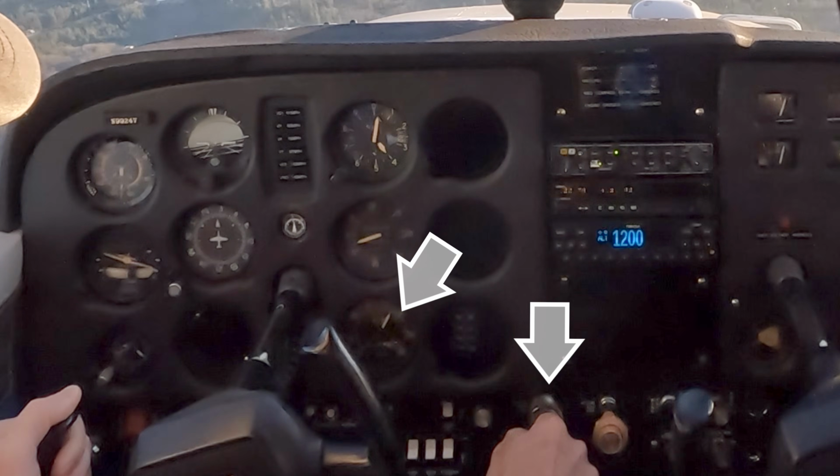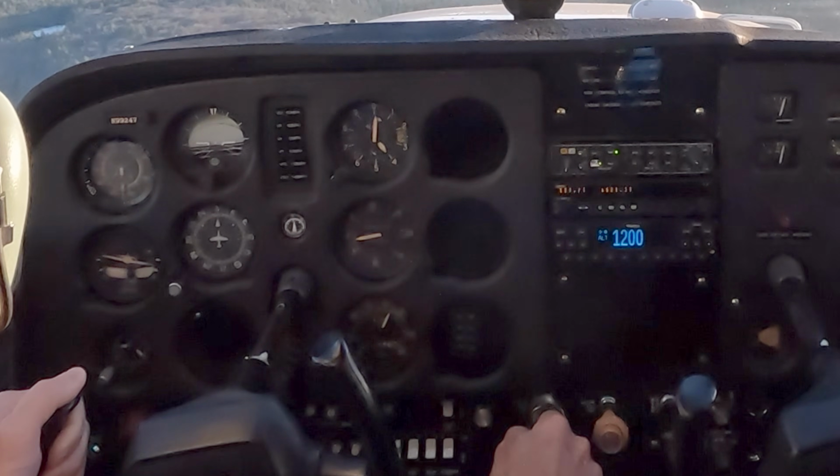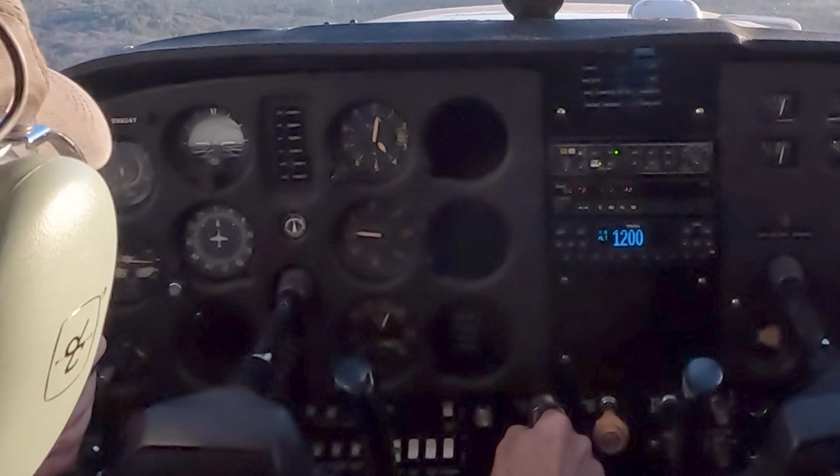Okay, can you see right there where Kevin starts to pull the power back, right? Almost subconsciously, the aircraft starts to slow down, and this is going to leave us slow when we finally do pull the power to idle.